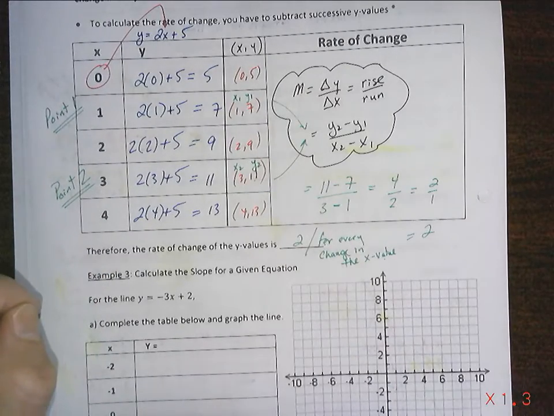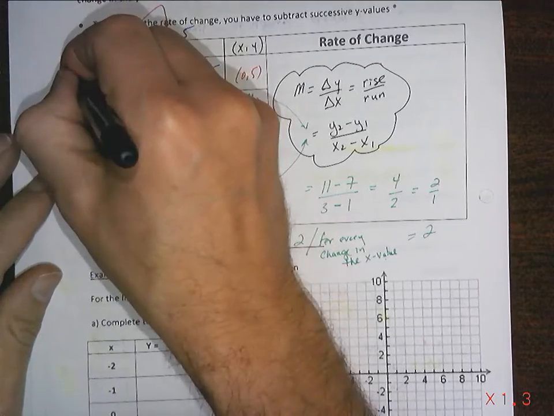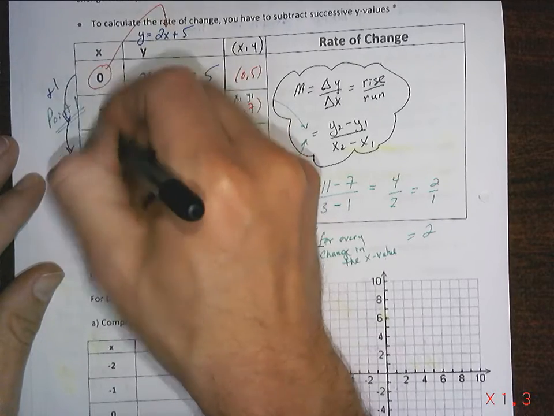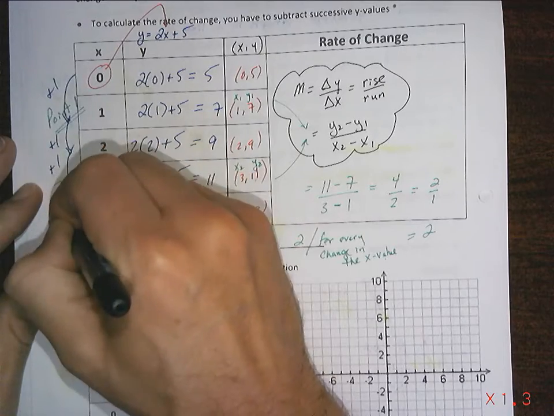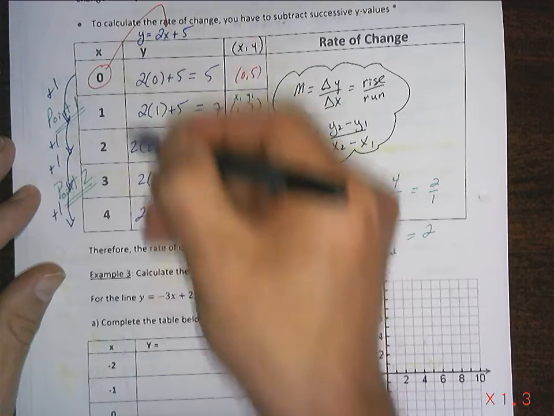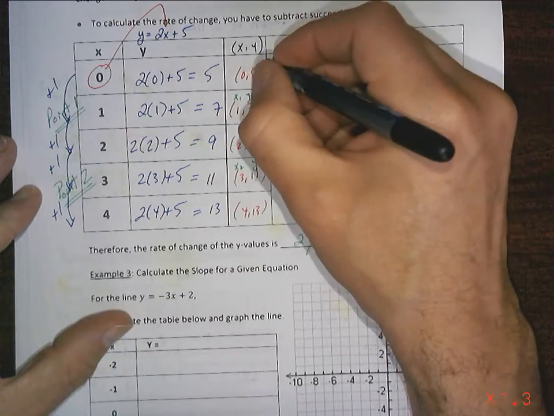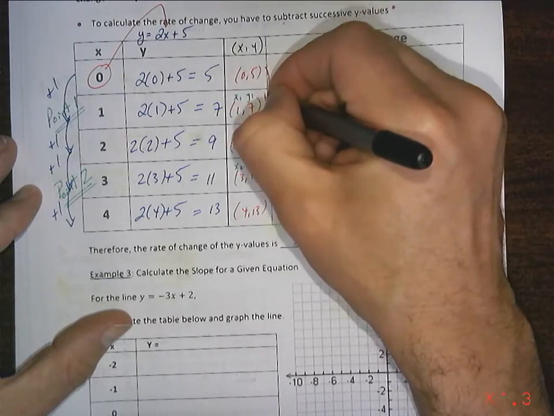You're going to remember that a little bit from when you did first differences. Between 0 and 1 is plus 1, between 1 and 2 is plus 1, between 2 and 3 is plus 1, between 3 and 4 is plus 1. So all of the differences in the x values are going up by plus 1, right? And what's happening with the y values? All of the y values are going up by plus 2.